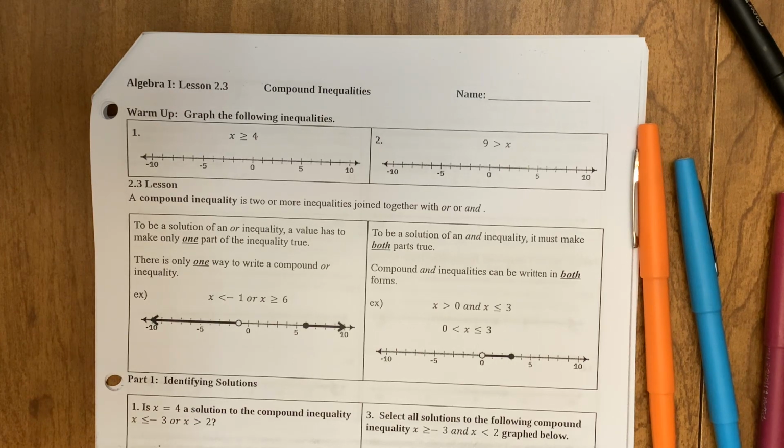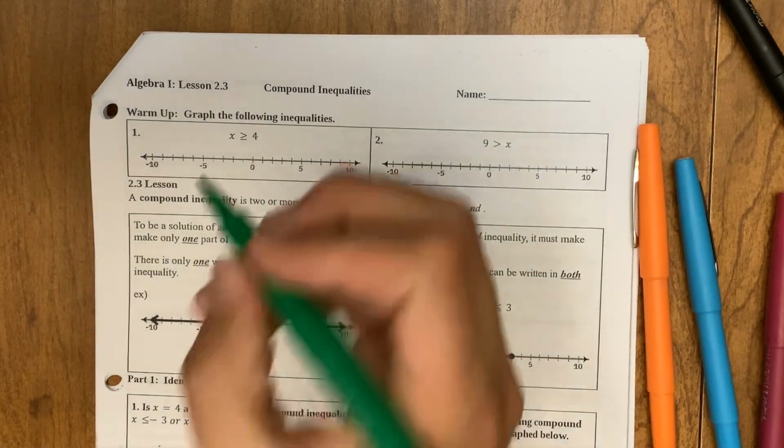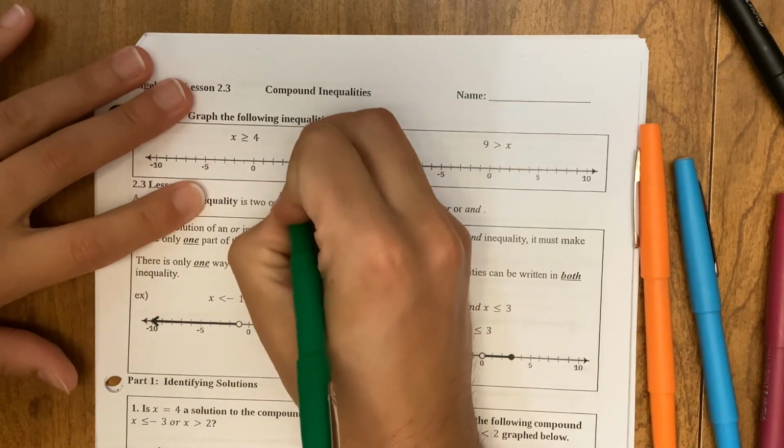So in that first one, it says x is greater than or equal to 4. The number itself is going to be your starting point, so we have to put a dot on that 4. Now that inequality sign tells you what type of dot. Any answer needs to be shaded in. So since it's an equal to, I need to put a closed circle on that 4.